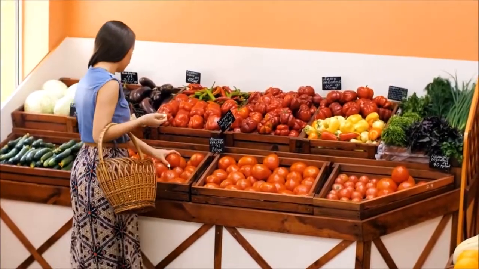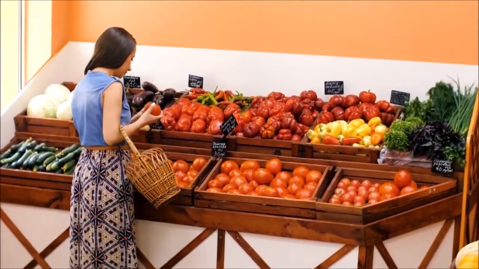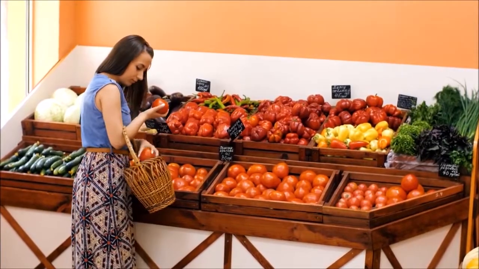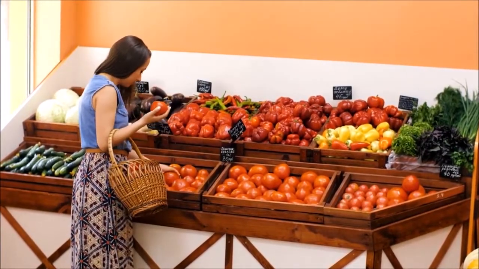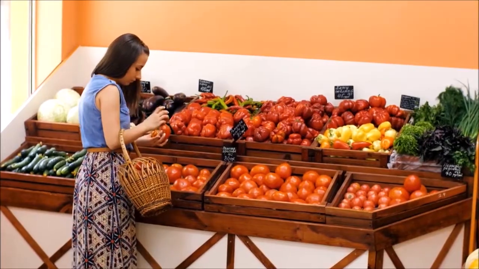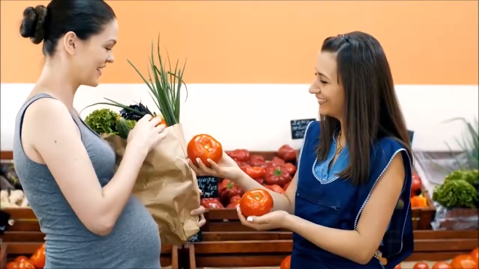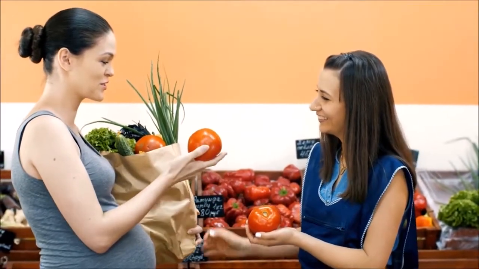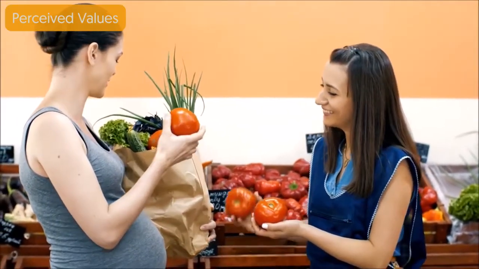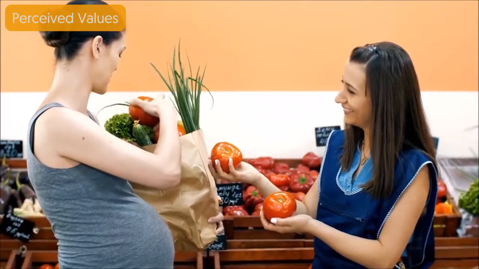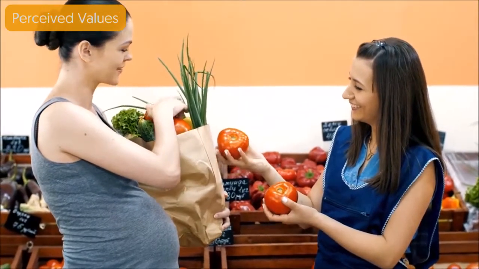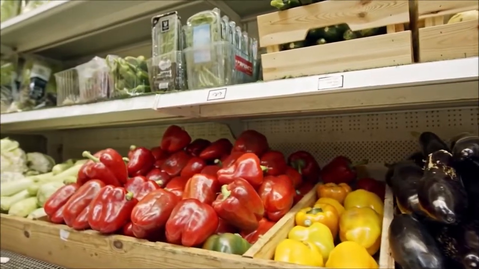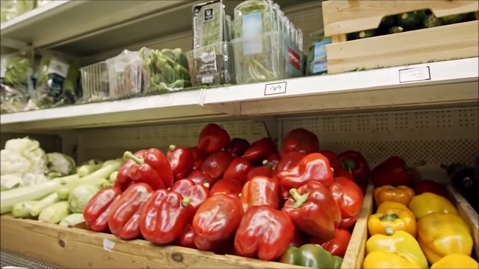Is it fill-in shopping? Are they hungry or thirsty? Are they in a hurry? Is it gift shopping? Do they buy for the kids, wife, or husband, for example? We must understand the key factors the target shopper groups consider perceived values. Price, convenience, quality, time saving, and ease of shopping are common factors to consider.